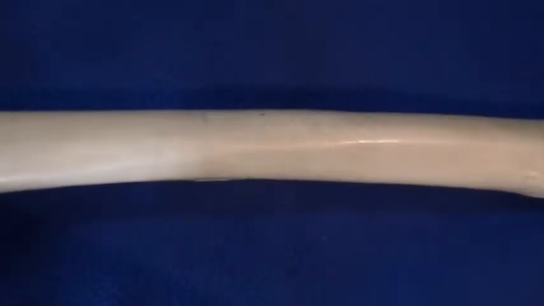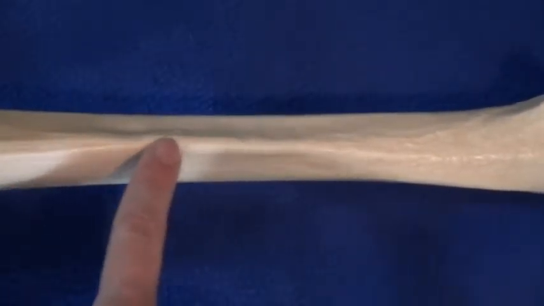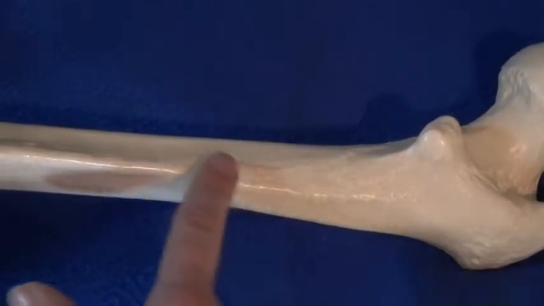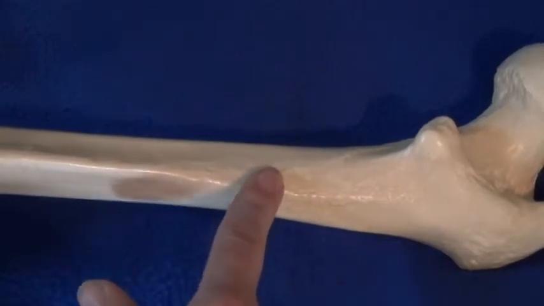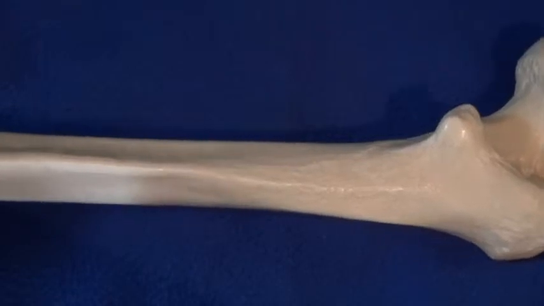Okay, moving down the bone, we don't see an awful lot here in the shaft unless we flip it over to the back, and there we see that raised line and this triangularly shaped rough spot, which is called the gluteal tuberosity. Guess what muscle attaches there? You got it, gluteus maximus attaches to that gluteal tuberosity.